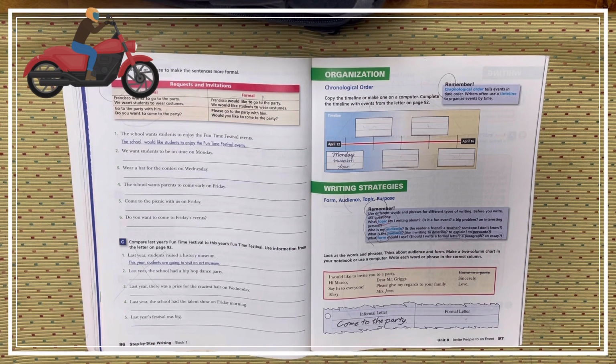Who is my audience? Is the reader a friend, a teacher, or someone I don't know? What is the purpose? 목적이 무엇입니까? Am I writing to describe, to explain, to persuade? What form should I use? Should I write a formal letter, a paragraph, an essay?